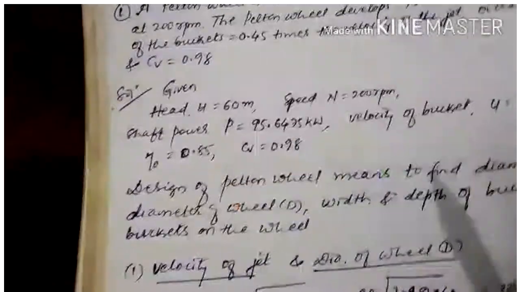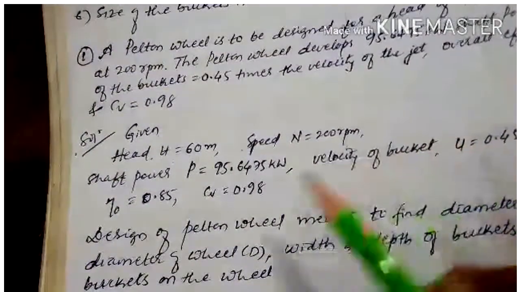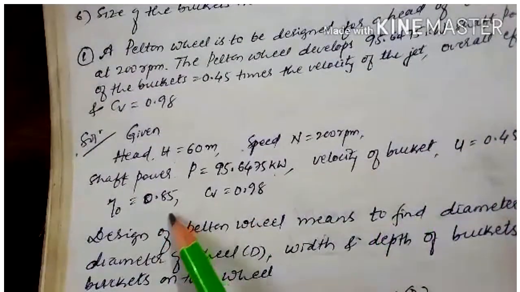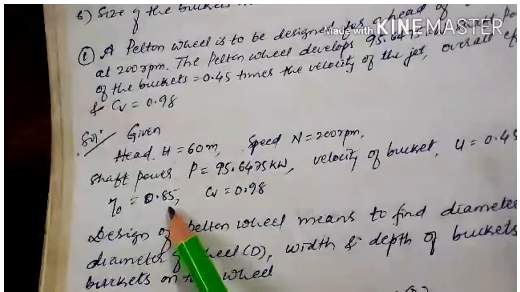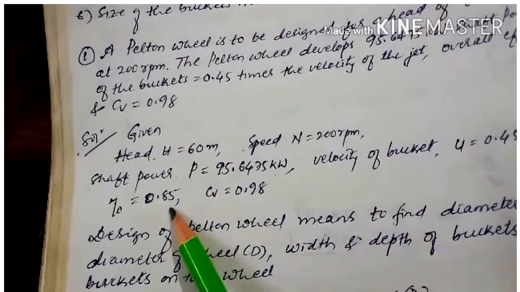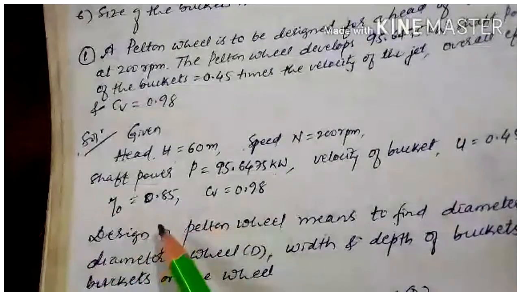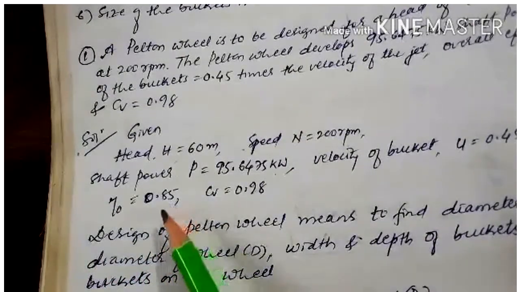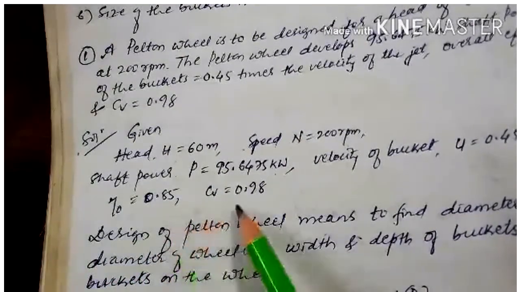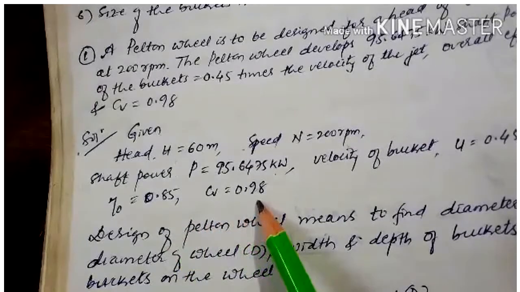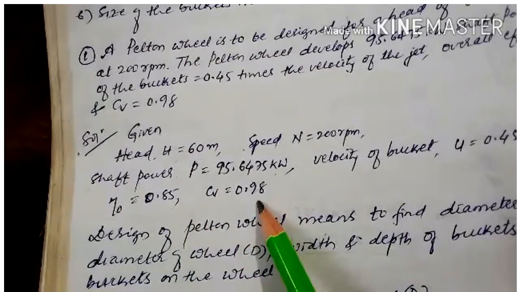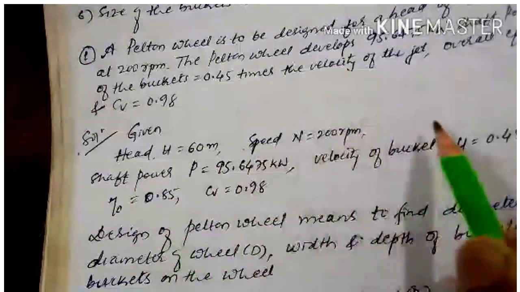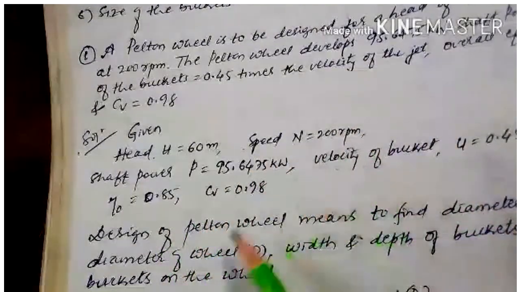Then whatever Pelton wheel we design should give an overall efficiency of 85%. Means after considering all the losses, finally it should give 85% efficiency at least. Then the CV value should be 0.98. So for these given data, we need to design the Pelton wheel.